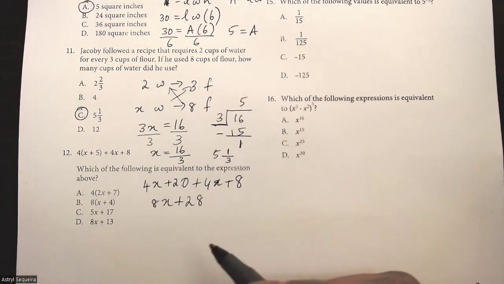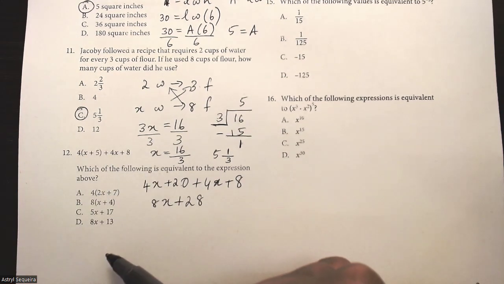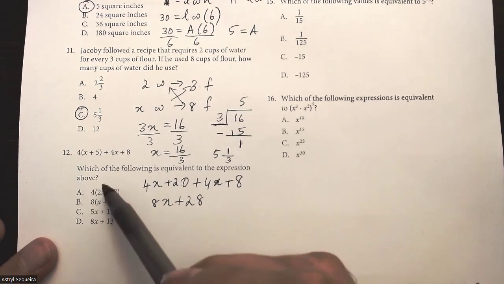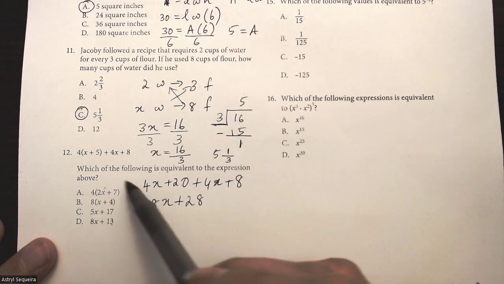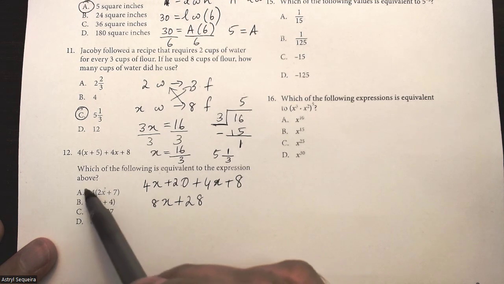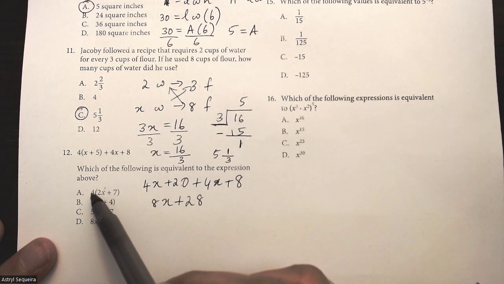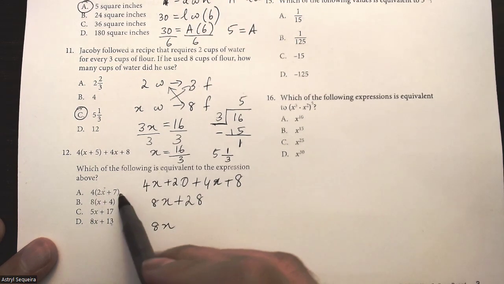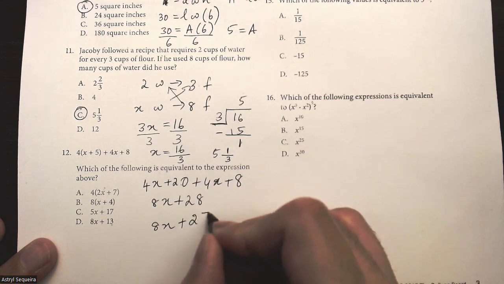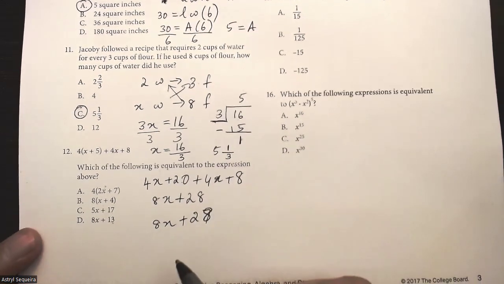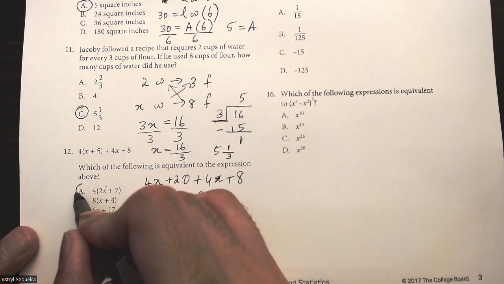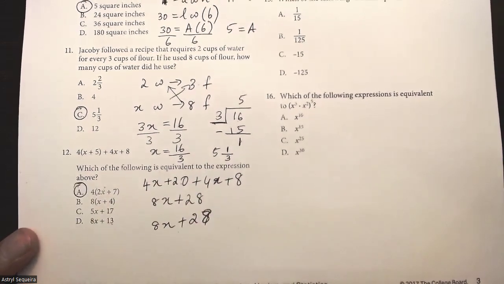28. So now let me look at the solutions here. It doesn't match C and it does not match D. A and B have brackets, so I want to see if it matches one of these two. Let's start by expanding A. 4 times 2x is 8x, so that matches. 4 times 7 is 28. Oh, I don't know why I wrote 27. So I know that these two answers match, which means that the correct solution is A.